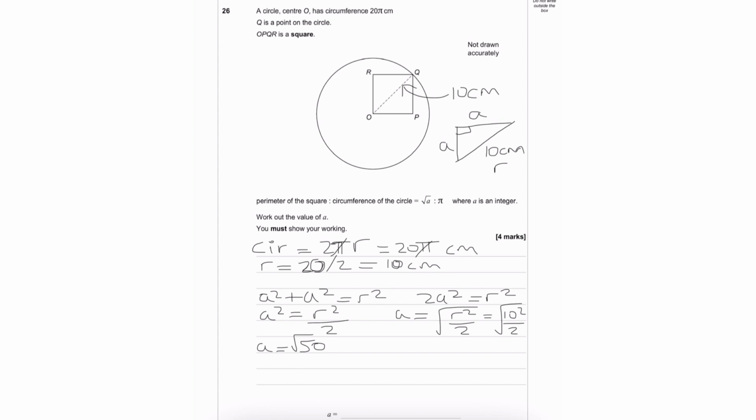And now what we want to know is the ratio compared to the circumference of the circle. So just to be clear, a is only one side. So if we want to know the perimeter of the square, then this is going to be 4 lots. So I'm going to call this peri. So peri equals 4 root 50. So therefore, peri to the ratio circumference equals 4 root 50 to 20 pi.